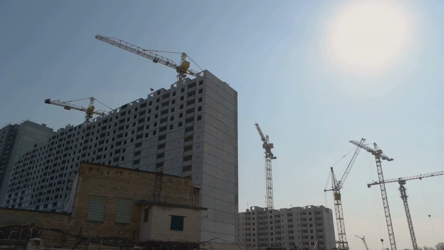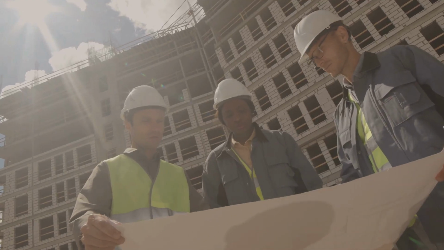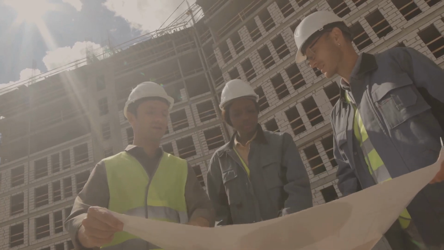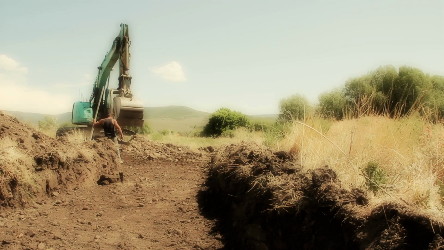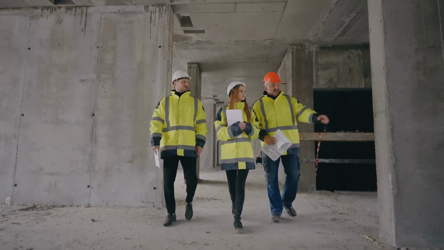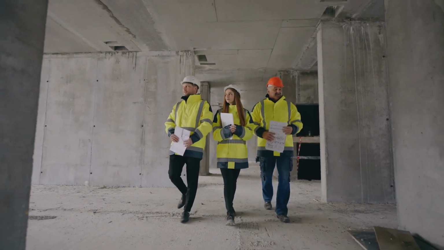Next, we enter the construction phase. We start with contracting, selecting general contractors, subcontractors, and suppliers, using BIM for coordination. In execution, we handle excavation, foundation, superstructure, facade, roofing, internal finishes, and equipment installation. Safety and compliance are crucial throughout, ensuring on-site safety protocols, inspections, and quality checks.